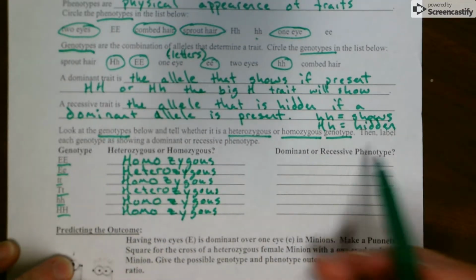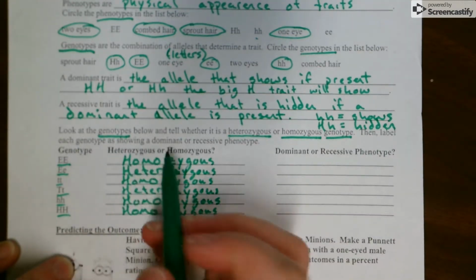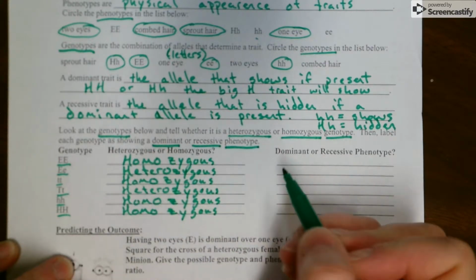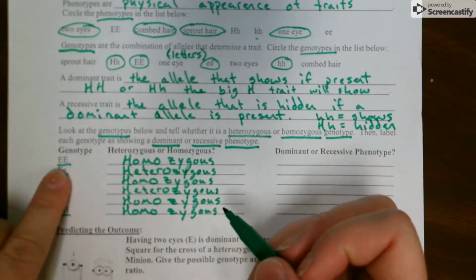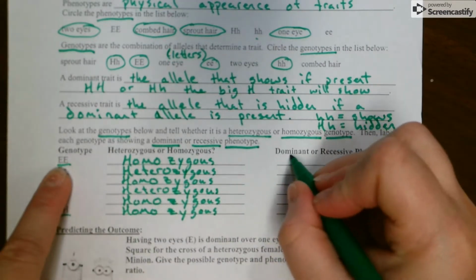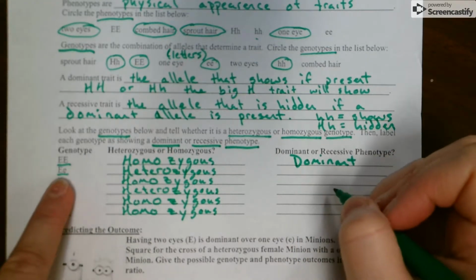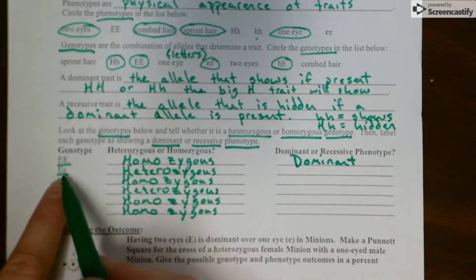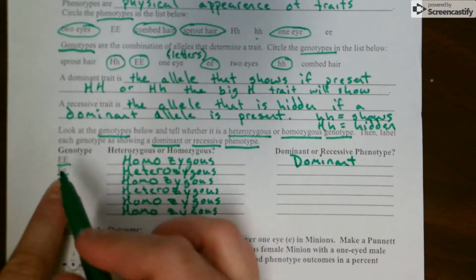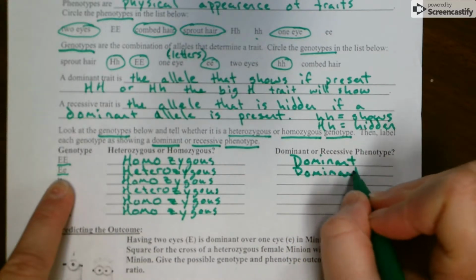Now, the next part of the question says, then label each genotype as showing a dominant or recessive phenotype. So if I have big E, they're both capital. I know dominant is going to show. Big E, little e, even though I have the little e, remember a recessive trait hides, so it's going to hide behind the big E, so the big E shows.